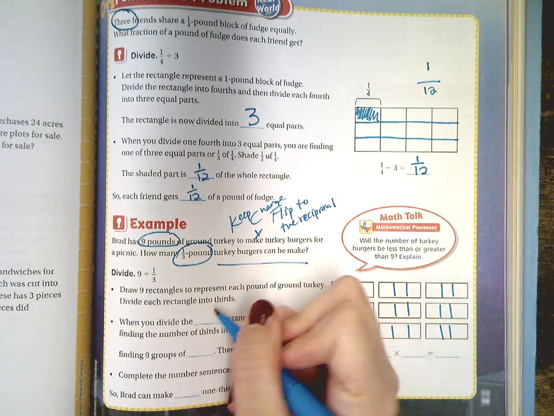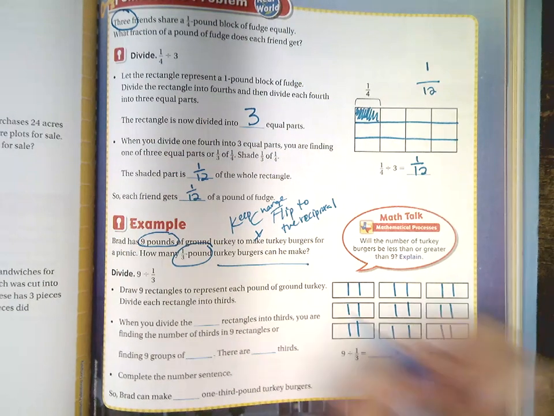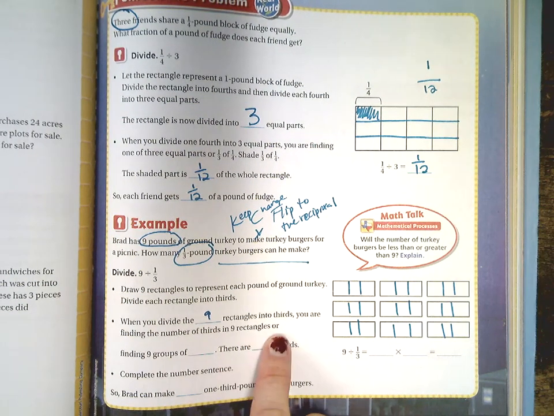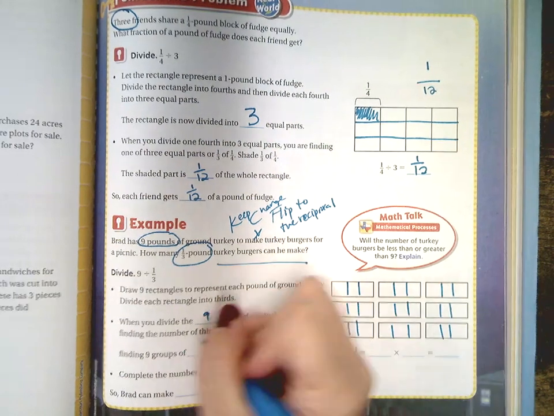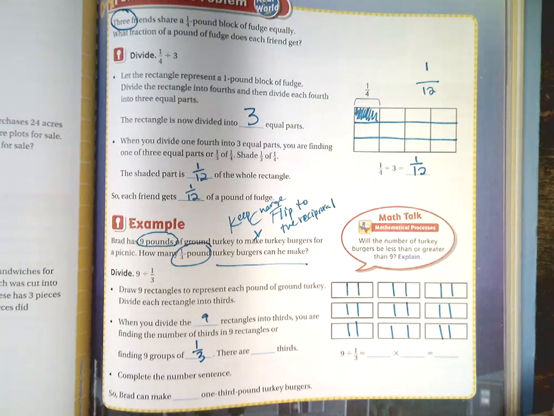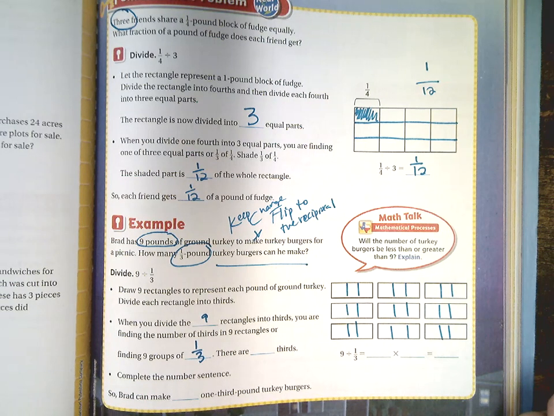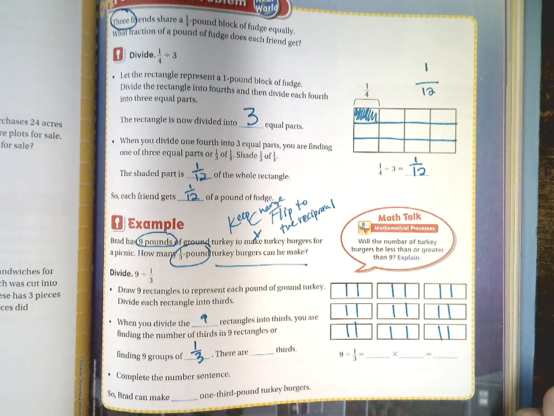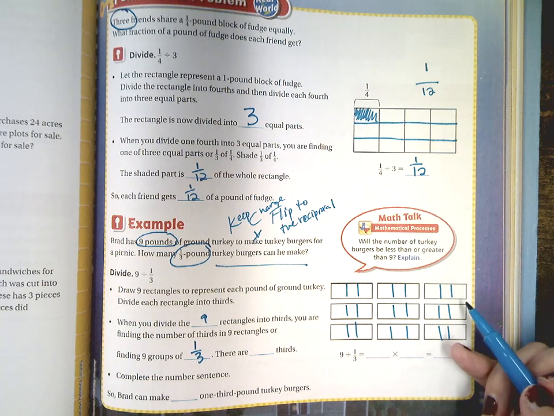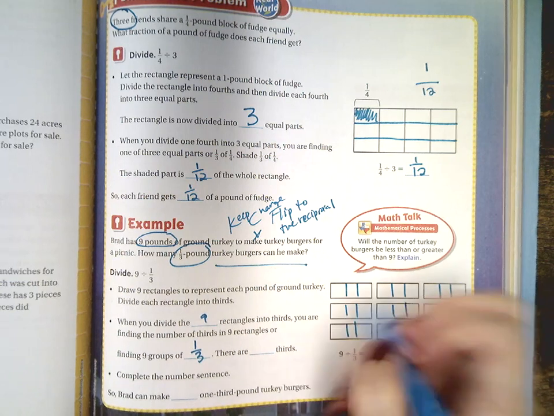Whenever I divide the 9 rectangles into thirds, I'm finding the number of thirds in 9 rectangles, or finding 9 groups of 1/3. So how many total thirds are there? There's 3 in each of 9. 3 times 9 is what? 27.